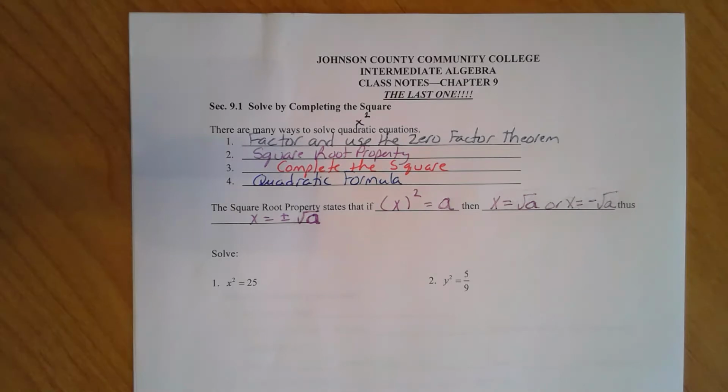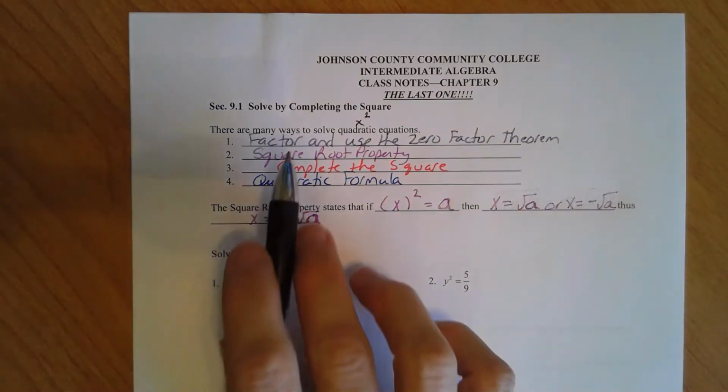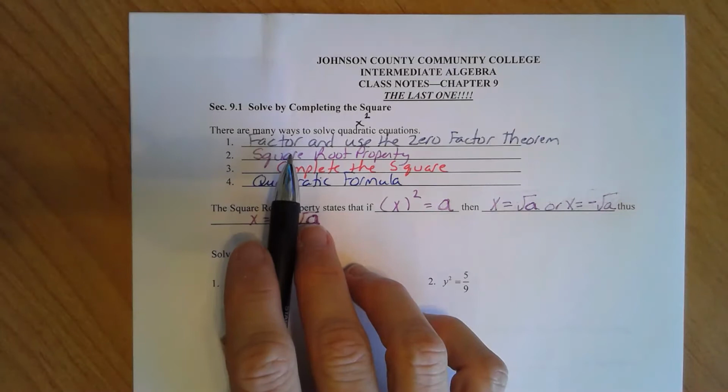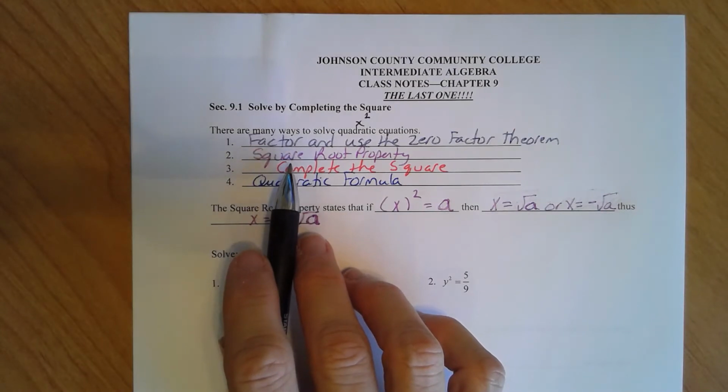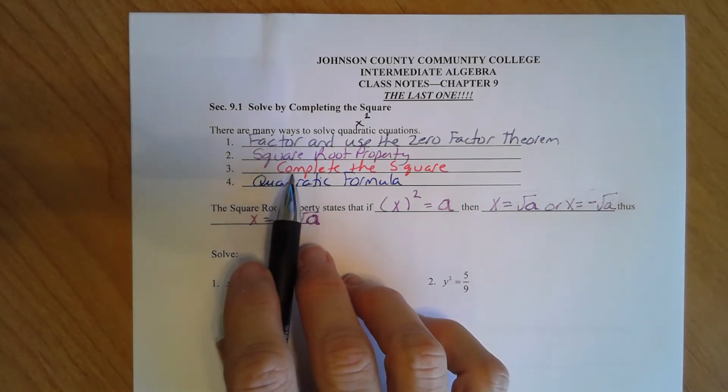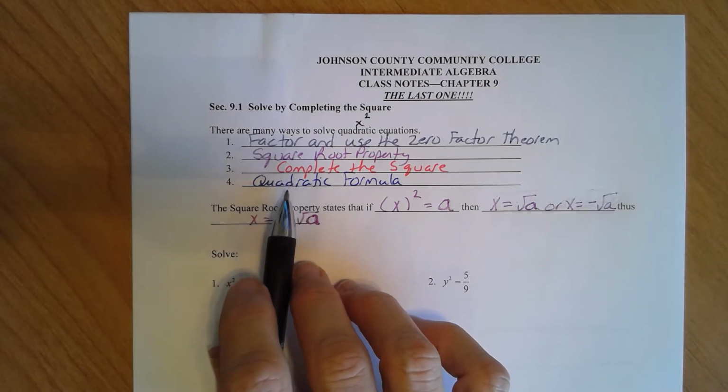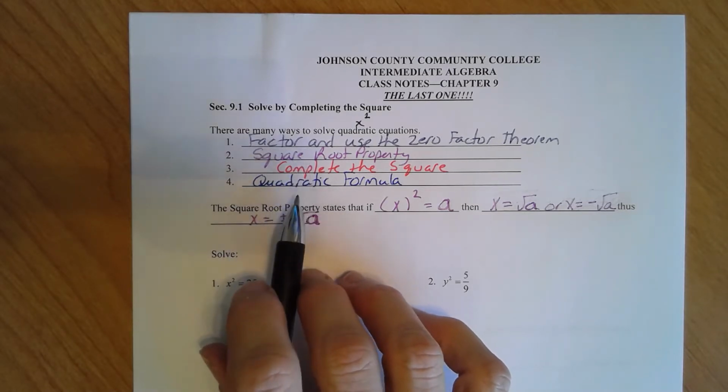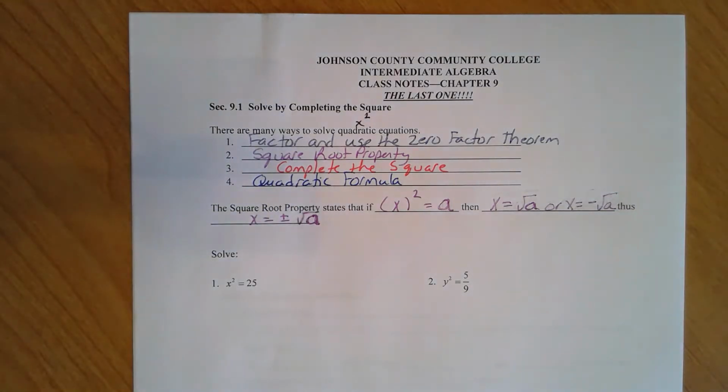We have 4 different ways to solve quadratics. You can factor and then use the zero factor theorem. We could do something called the square root property, if it allows. We can complete the square, and then we're also going to learn how to use the quadratic formula. Now I want you to understand that all 4 ways are possible, but they don't work for every single problem. So you have to be very careful on which one you choose.